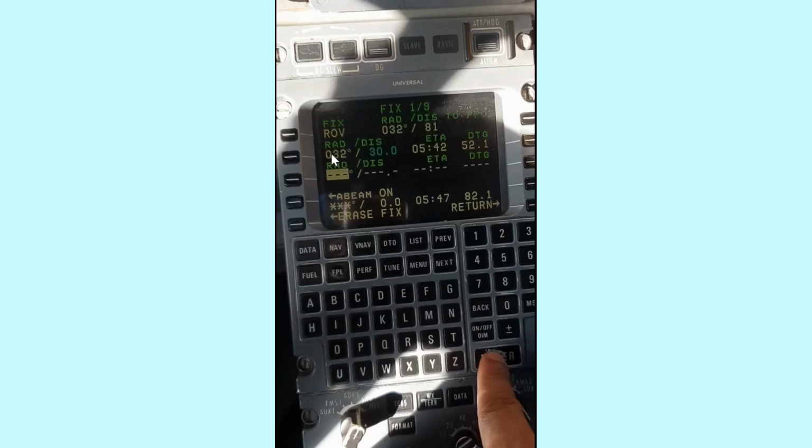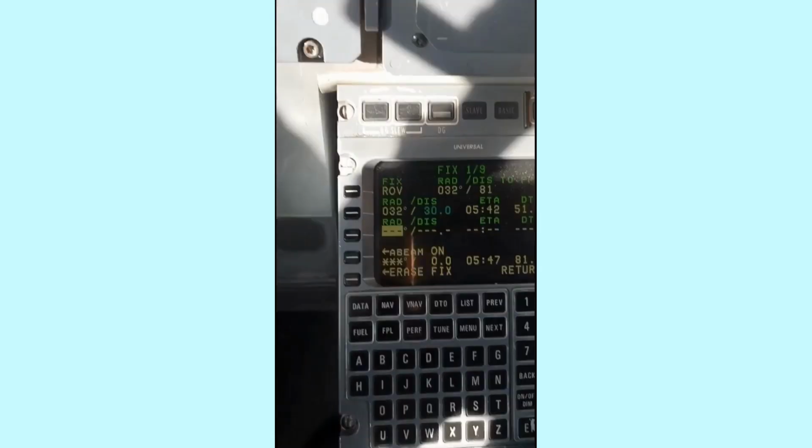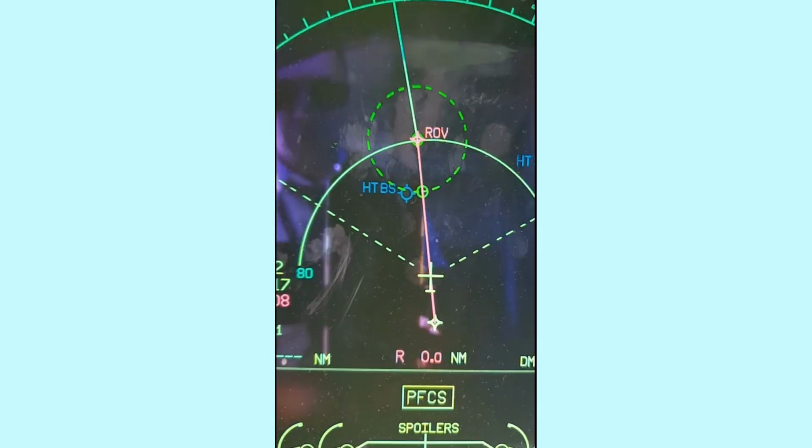This 032 radial just came in automatically for some reason. Maybe the FMS is calculating that it must be 032, but I'm not so sure why the 032 came, but since I don't need it, I'm going to delete it. So once I've done that, now see what happens here. Here's a proper ring that you have, which has 30 miles either side of the ROV waypoint that we have.